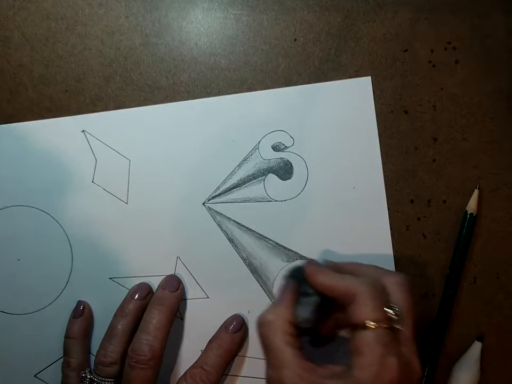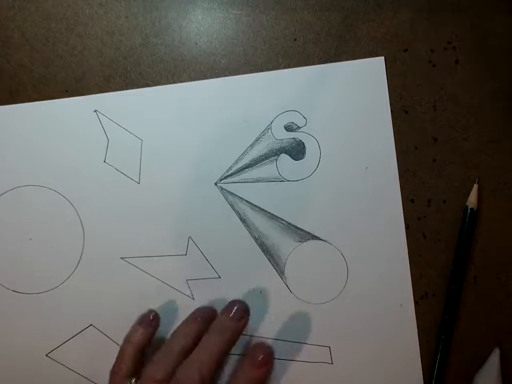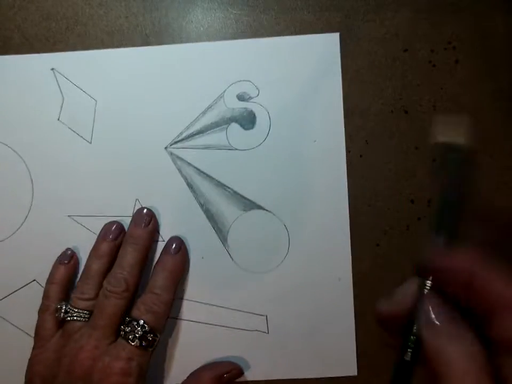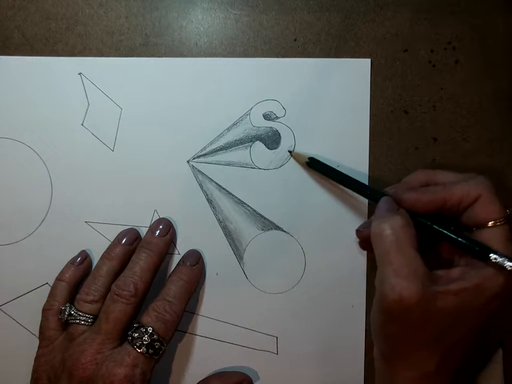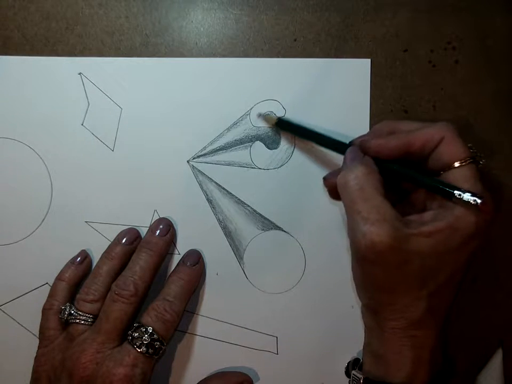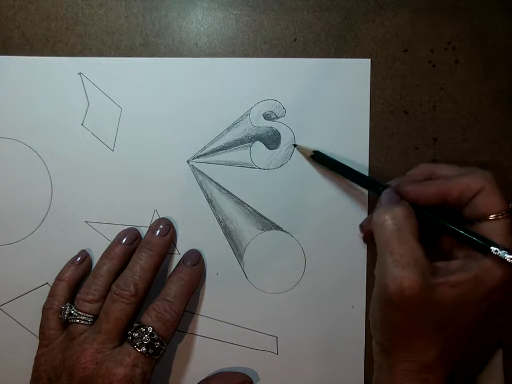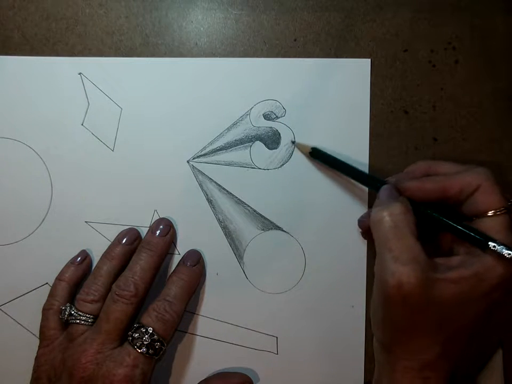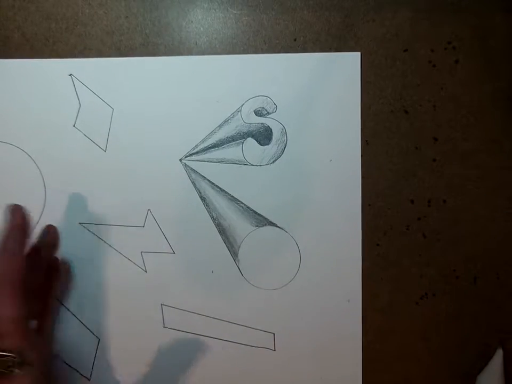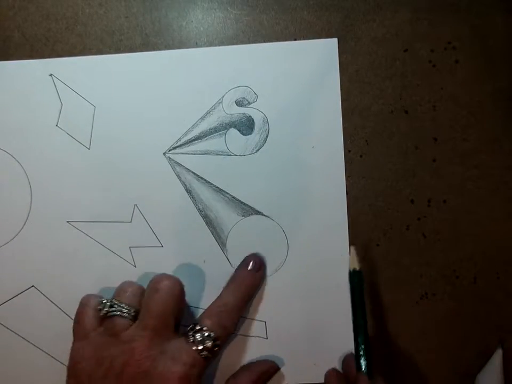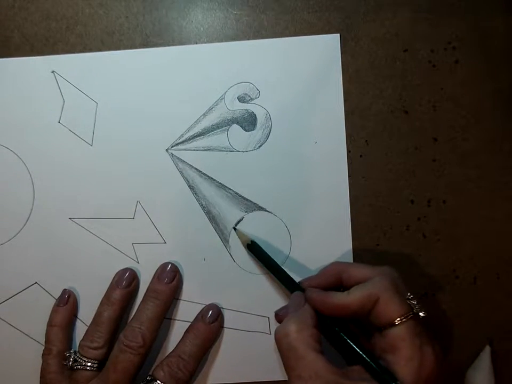So you can decide if this is going to be a solid flat piece. If it's a solid flat piece, you can just leave it like that. Or you could even shade these as though they were flat. Just create a little bit of a value difference, so it creates a little more interest. So if I wanted this open, though, the inside of this would be really dark.